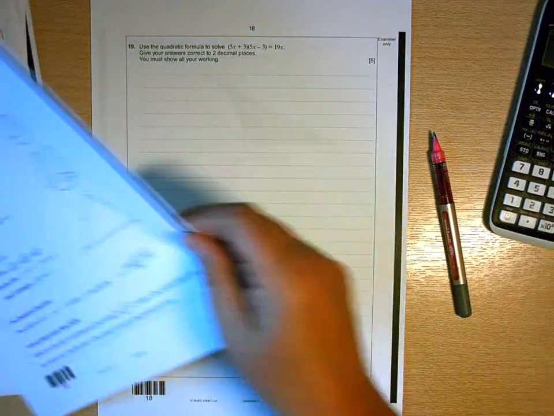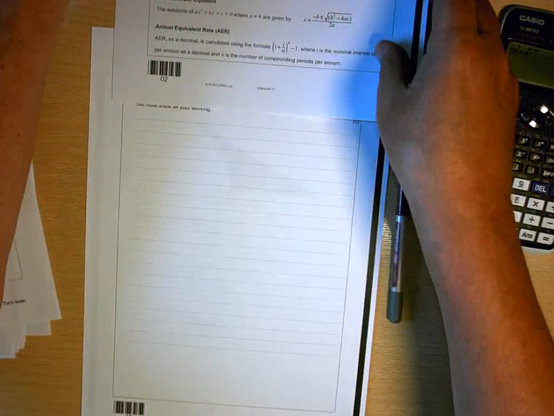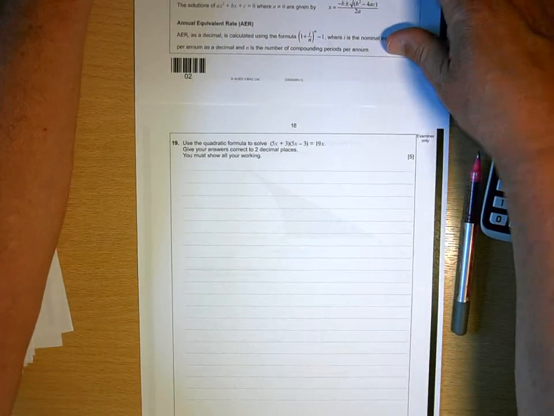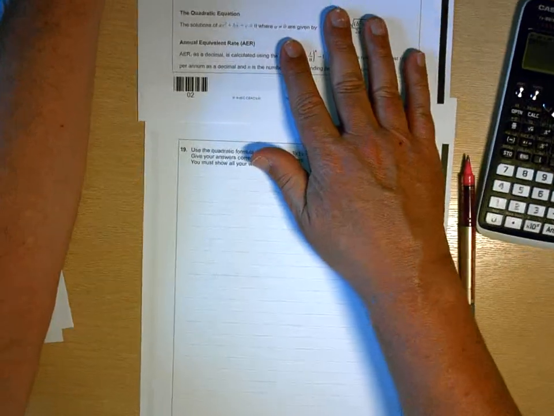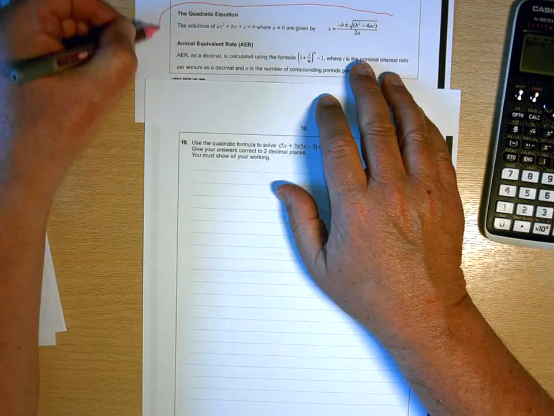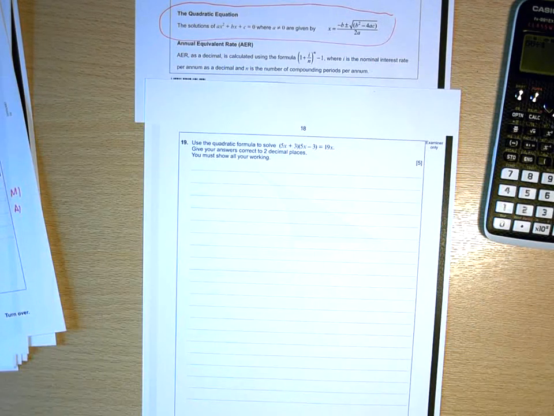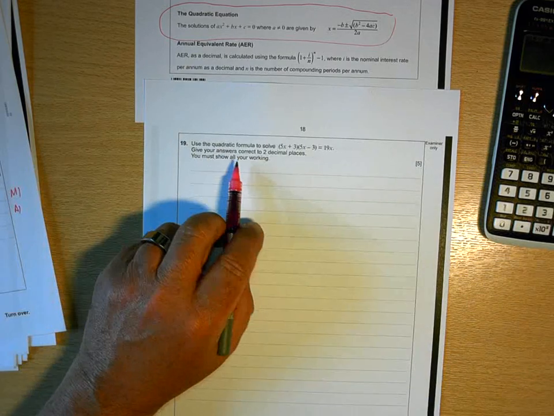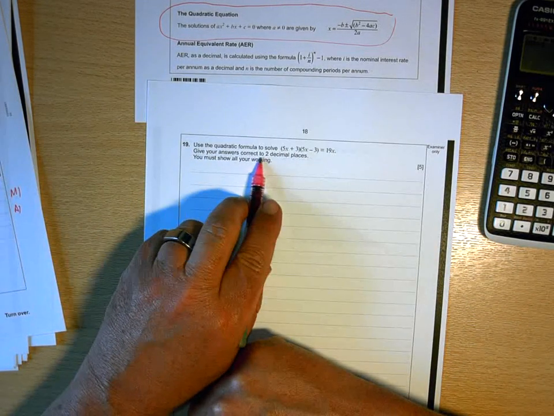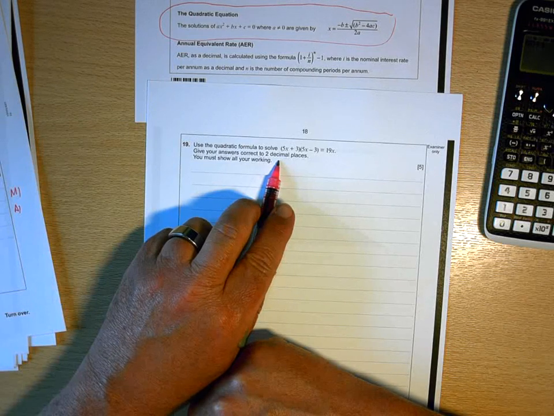Okay, so you can go hunting this. This is in one form or another. We know this is coming up on the paper. Okay, so this is the information for the quadratic equation formula. It's actually telling us here to use it. If it didn't, the fact that the answer is correct at 2 decimal places is the trigger that, all right, I need to go and use that.